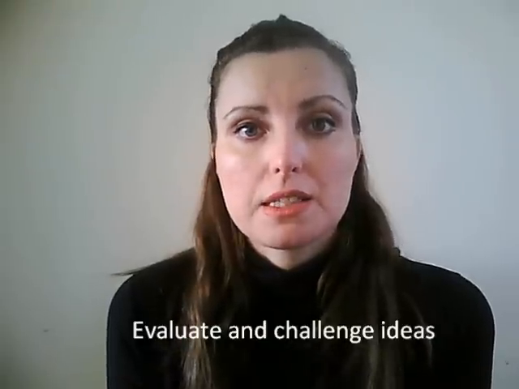Evaluate means to look at both ideas and see which one works better, or which one you think has the most value. So that's both task 1 and 2 described for you.